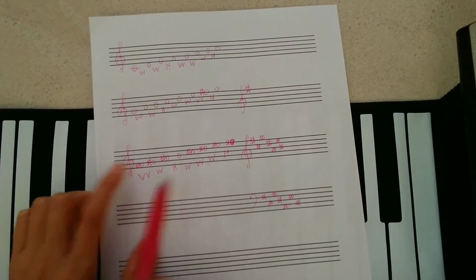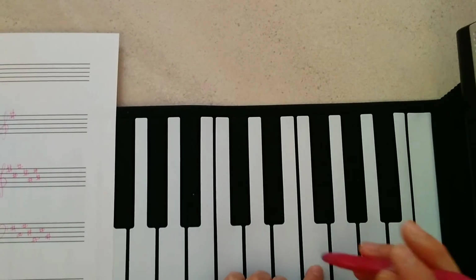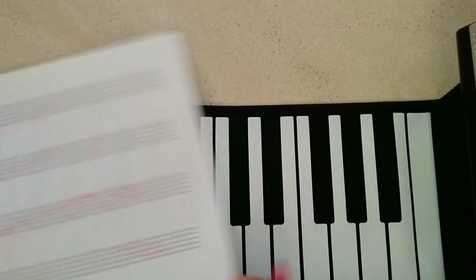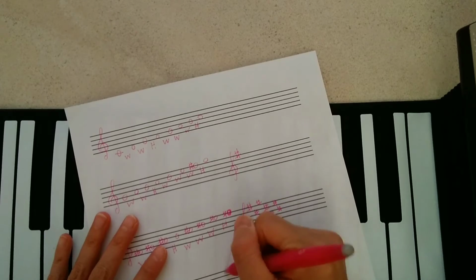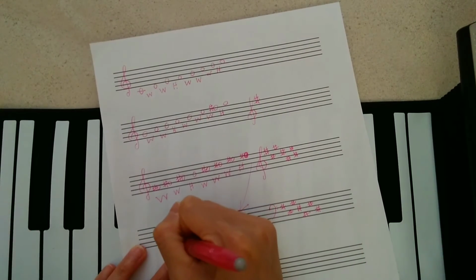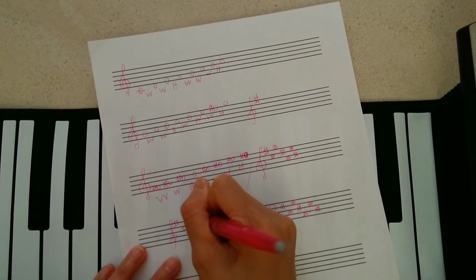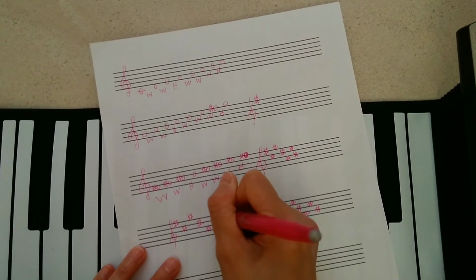Then for F sharp major, you play the F sharp key, or the half step below. Remember, you're supposed to call this E sharp, not F. All the sharps up until E sharp. I shouldn't have done that one over there, so I'll put it here. F, C, G, D, A, E sharp.